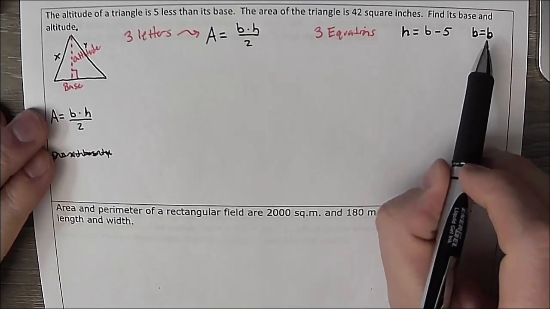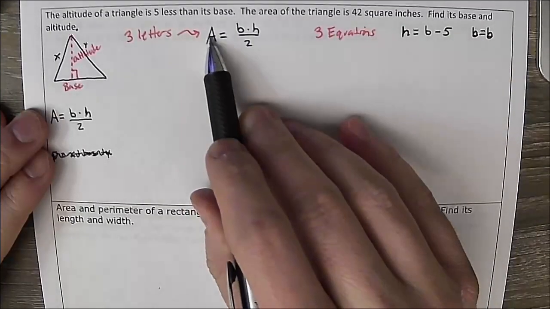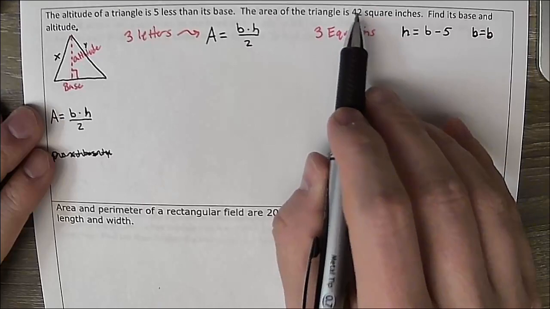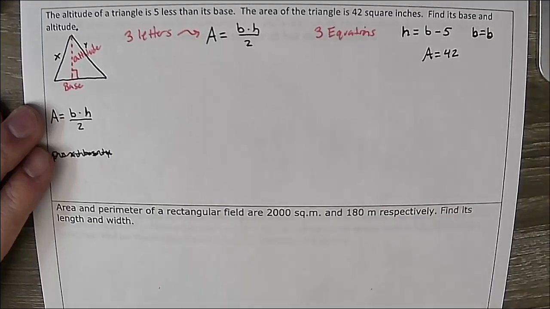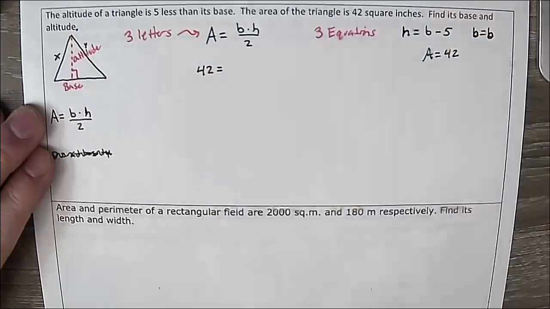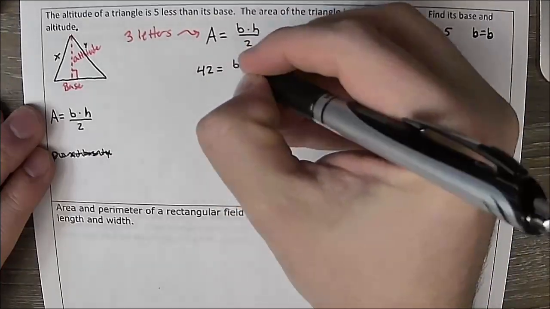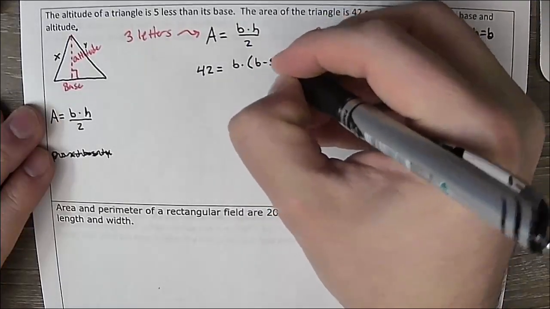So by doing this, we've got our 1, 2, 3 equations. We can also replace a with 42, so that gives us another equation for safe bets. We got 1, 2, 3, 4 of them, so we should be able to solve for both of our letters here. So we're going to plug it in. 42 is the area. The base is just the base. Whatever it is gets to stay. But the altitude is actually base minus 5.